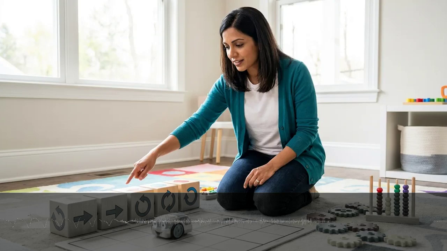Physical constraints teach debugging organically. When a screen-based program fails, children often can't identify where in the sequence the error occurred. They just see that it didn't work. With physical coding toys, the error state is usually spatially obvious. The robot stopped at the third step, so the problem must be in or before the third command card. I've watched 6-year-olds successfully isolate bugs in 8-step sequences because they could literally point to the problematic tile. This builds the systematic debugging mindset that professional developers rely on daily.